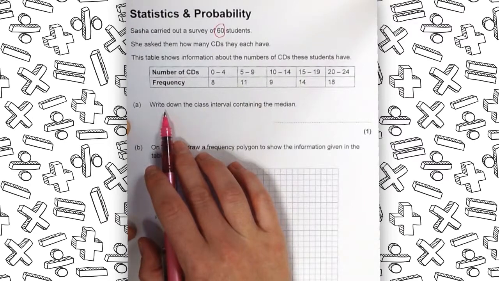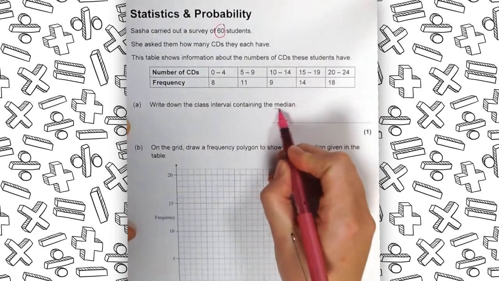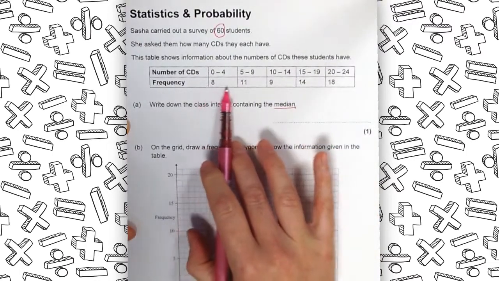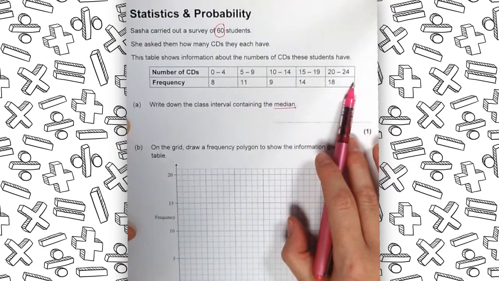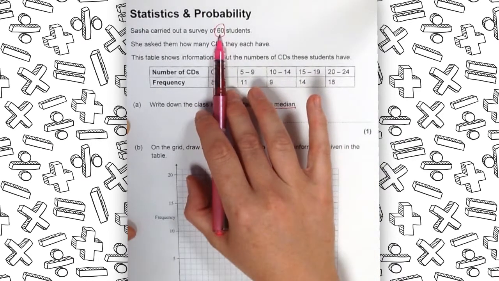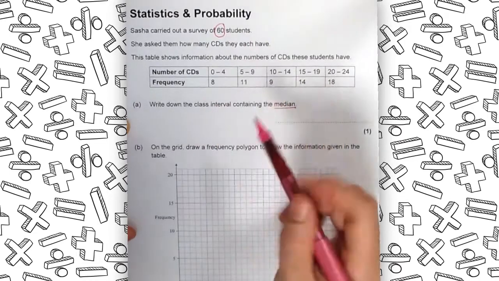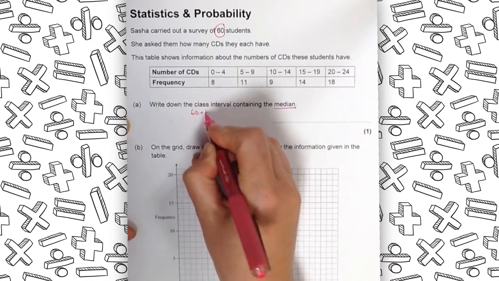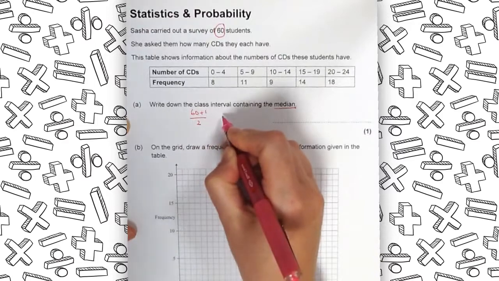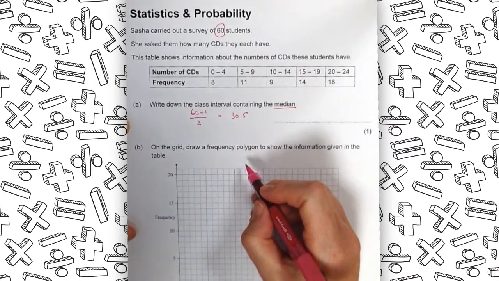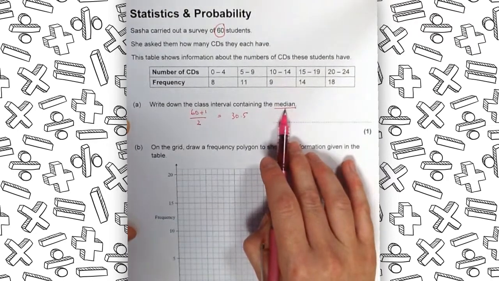What it's asking us to do is write the interval containing the median. So the median is the important thing in this question. Now, because we're in groups, what we have to do is think about where halfway would be of our 60 students. So in order to find that, we take our number of students, add 1 and halve it, and we get the student that would be at halfway, and that will give us our median value.